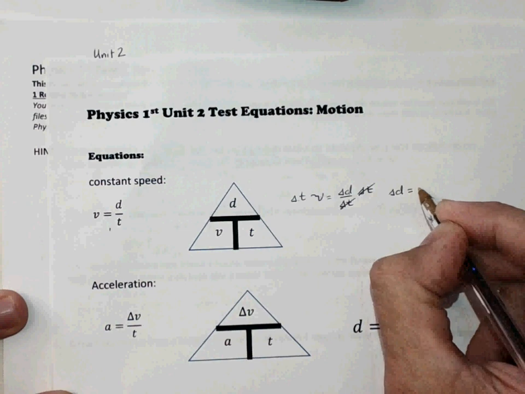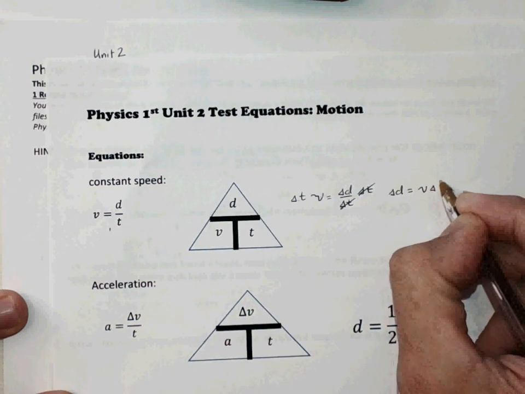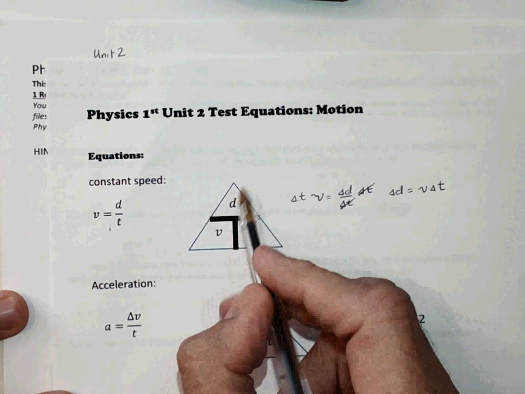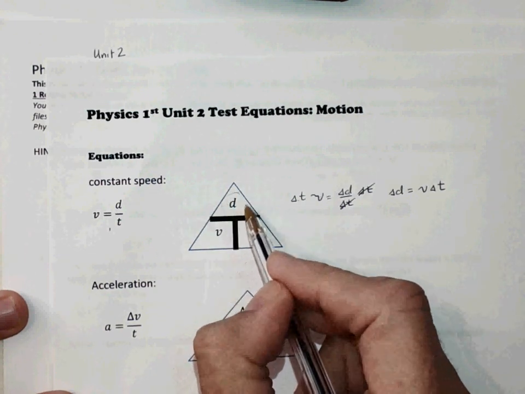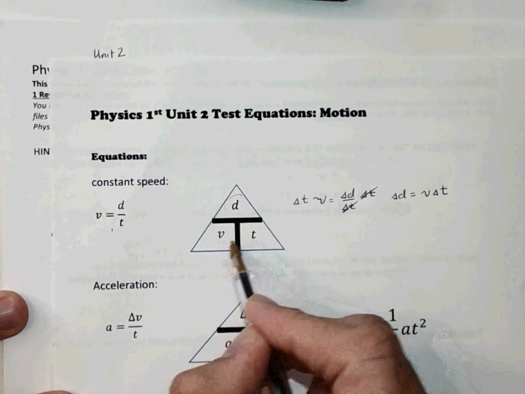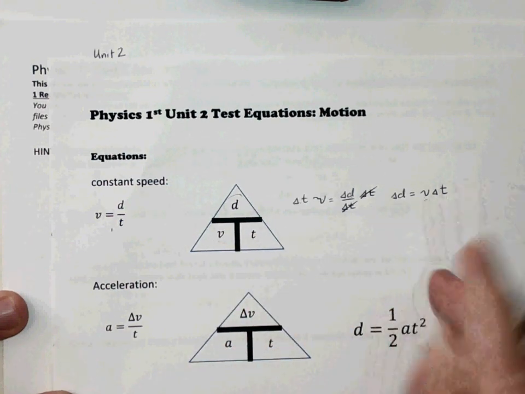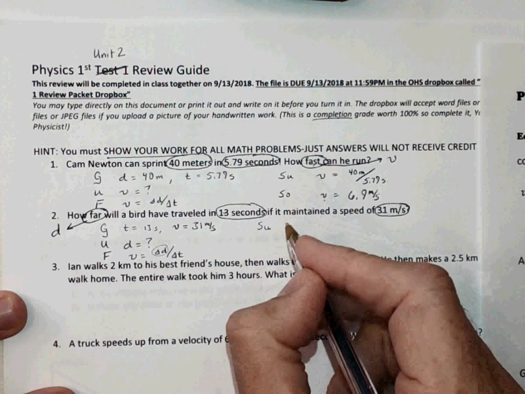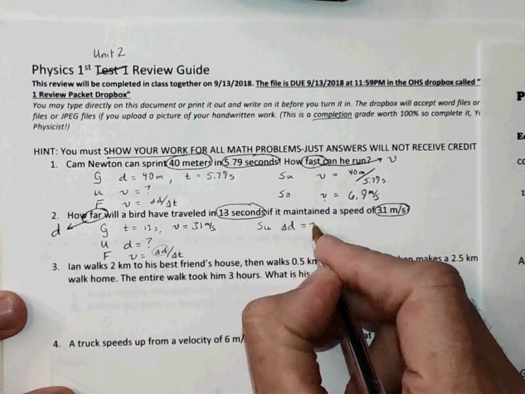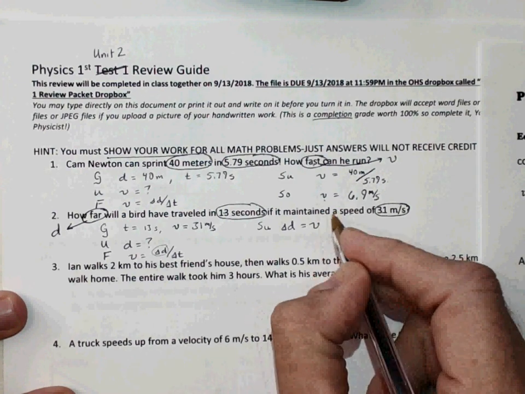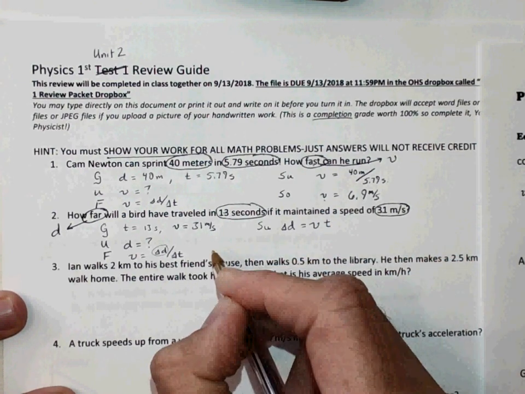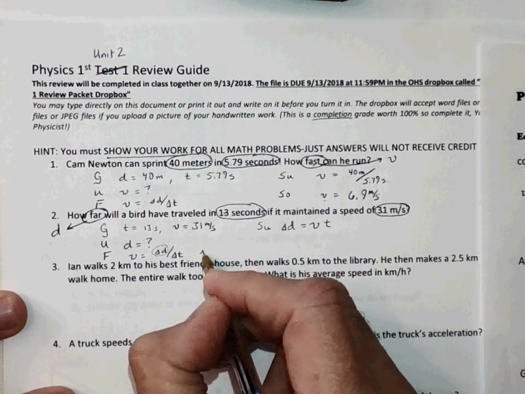D is velocity times change in time. Of course, another way to do that is I'm trying to solve for d, and so it's v times t because they're beside each other. The total change in distance is however fast he ran times whatever time it took him. Right? Oops, I meant to write that down there, didn't I?